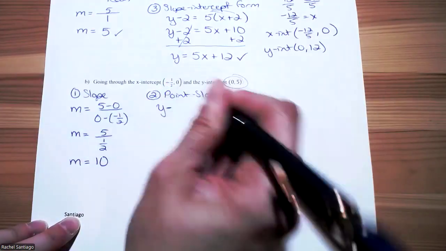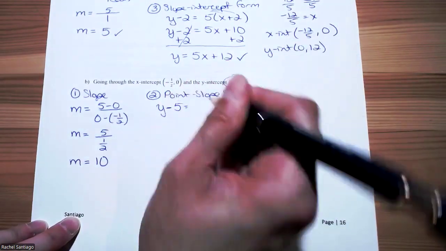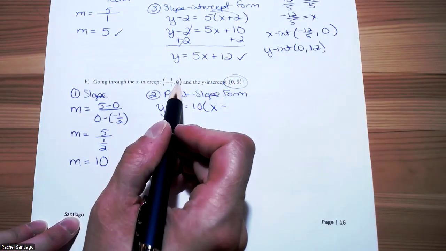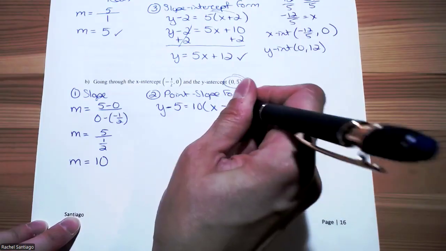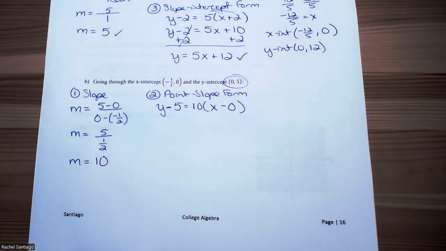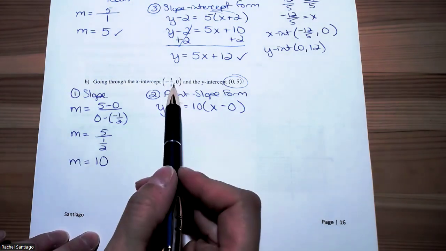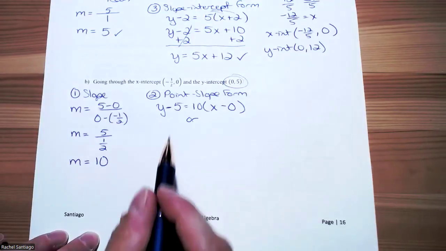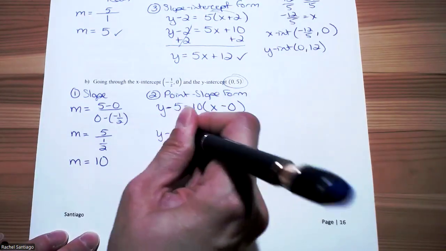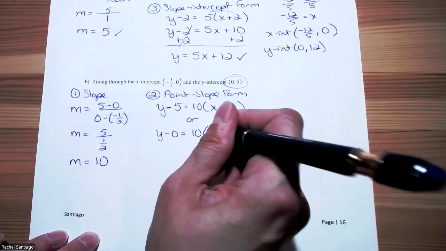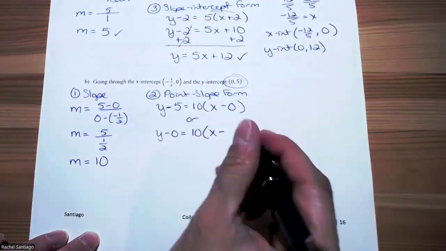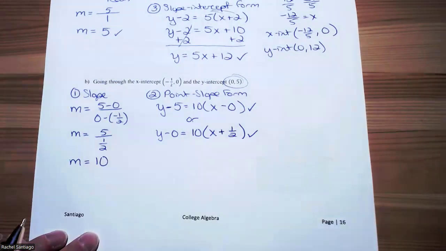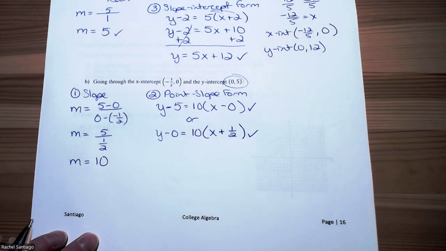So we have y minus my y coordinate, which is 5, is equal to m, which is 10, times x minus my x1 coordinate here, which is 0. There's my point slope. No big deal. If I wanted to use the first ordered pair, that's totally fine. So I'm going to write or, and that would be y minus 0 is equal to m, which is 10, times x minus a negative 1/2. So that's going to be plus 1/2. So either of these equations will be totally fine for point slope.